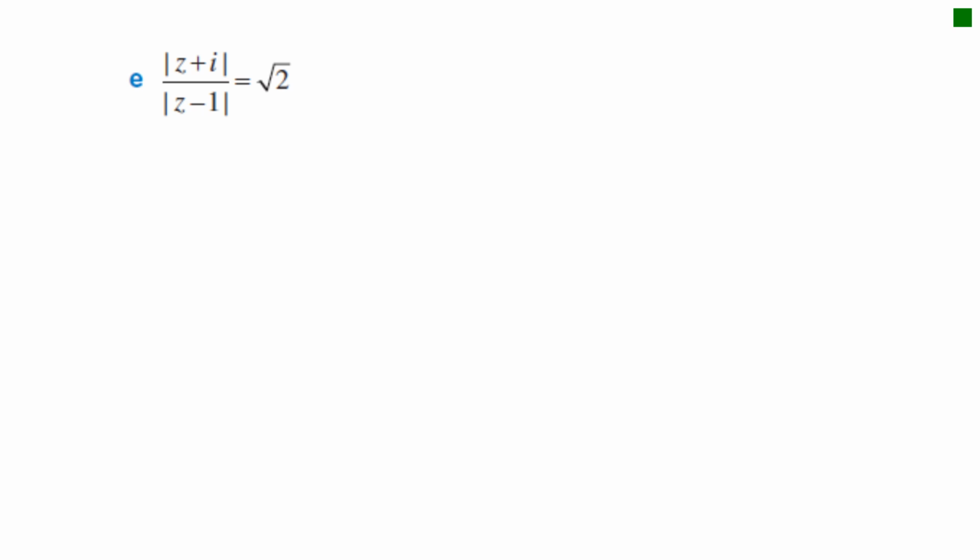Okay, here's a new one for you to have a look at. You might be asked to sketch something like that, the set of complex numbers satisfying that particular condition. Now, sometimes, and we'll look at patterns involved in these sorts of questions, you can immediately know what sort of sketch you're looking for.